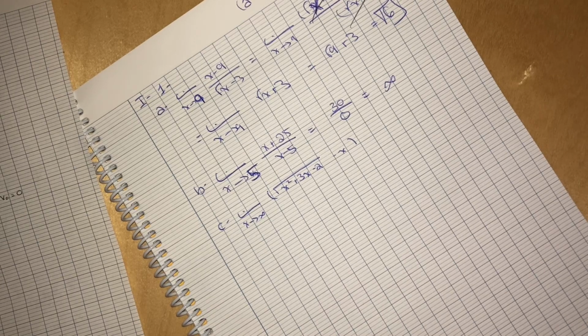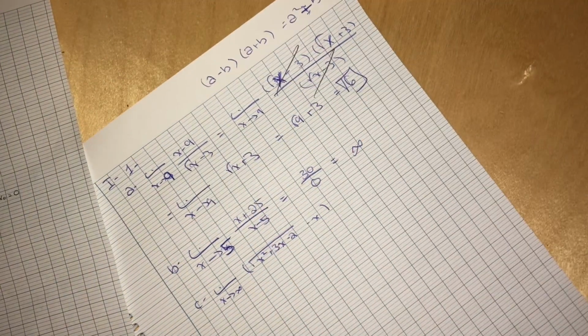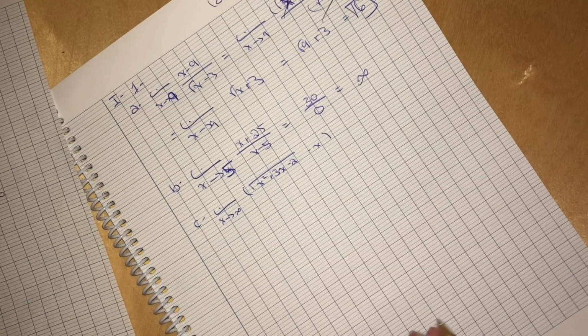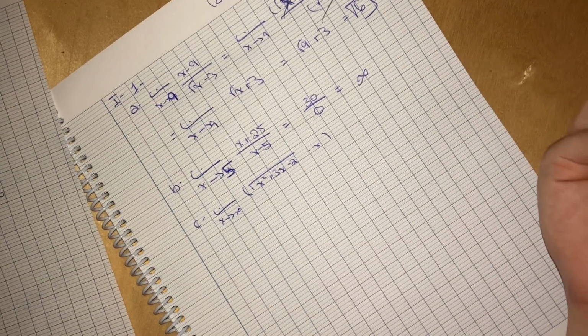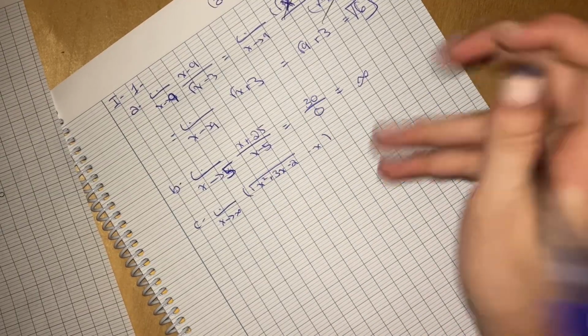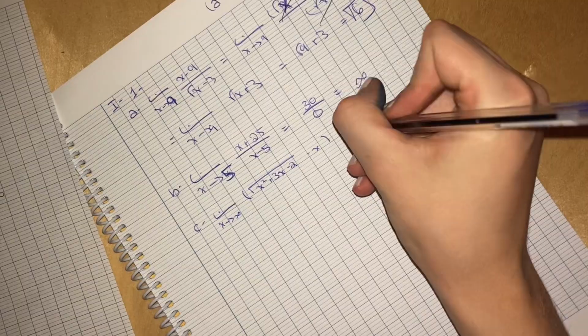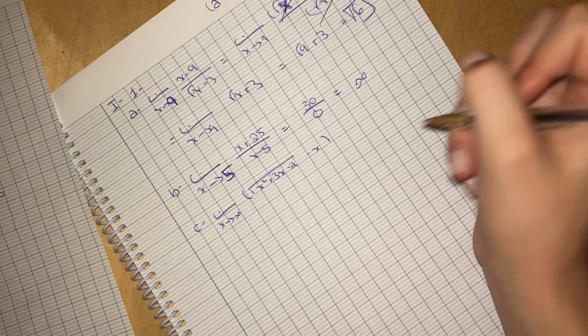We can try and turn this maybe into this form, because then we can FOIL and continue normally. So essentially what we want to do is multiply or divide this by something that isn't going to change what this is equal to. So we need to multiply it by 1 or divide it by 1.